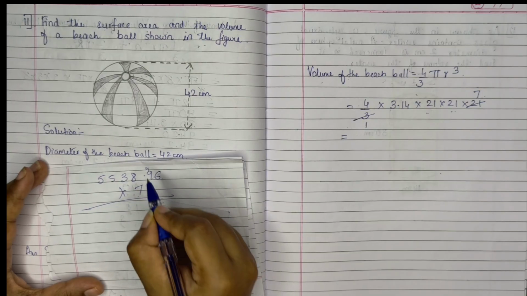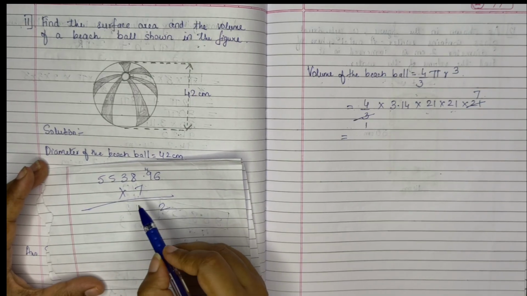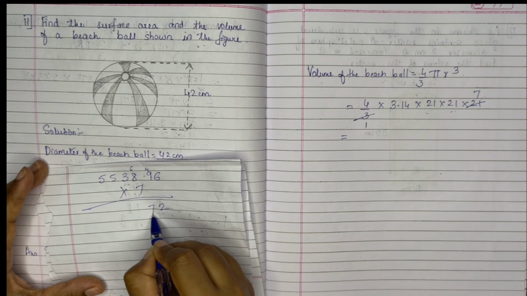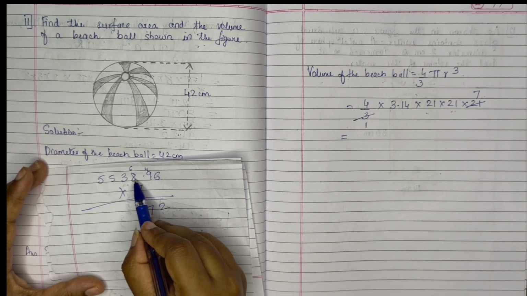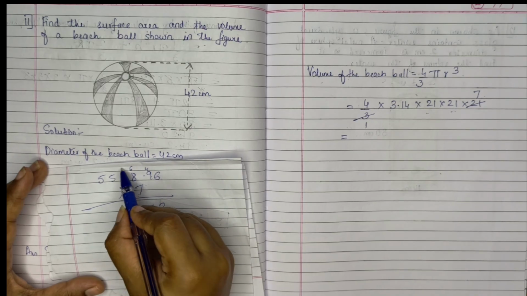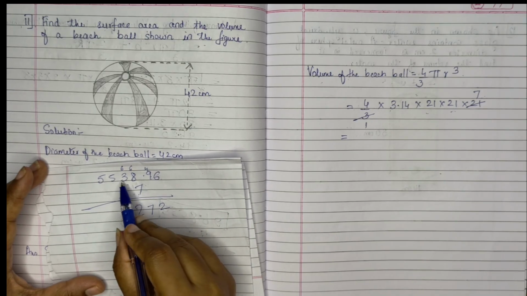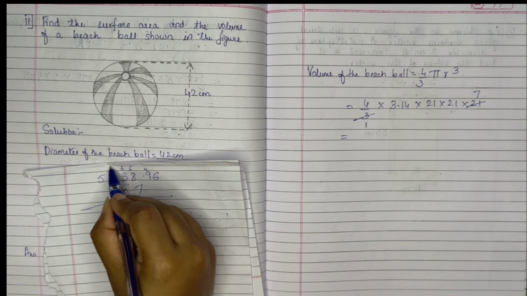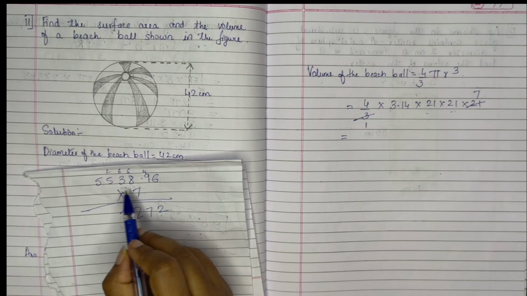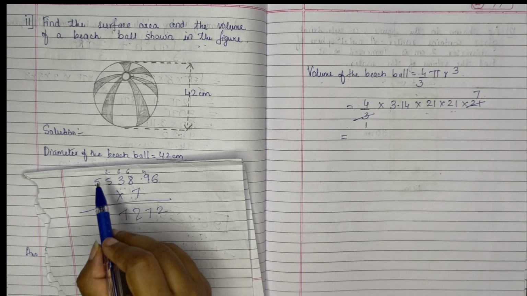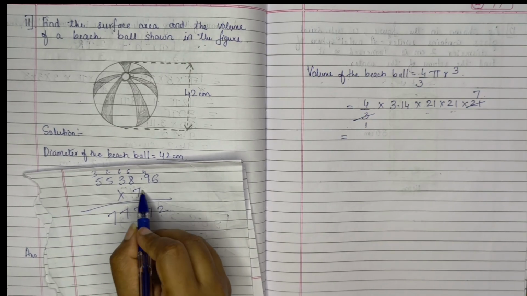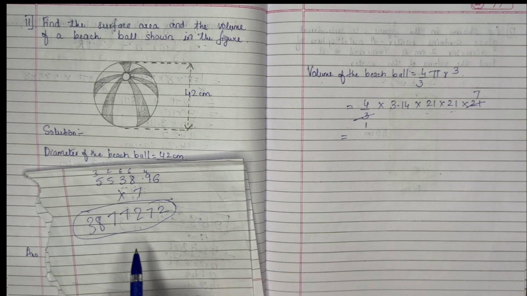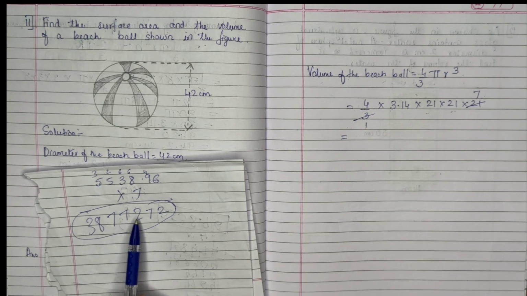7 6s are 42 over here. Okay, 7 9s are 63 plus 4, 67. 7 8s are 56 plus 6, 62. 7 3s are 21 plus 6, 27. 7 5s are 35 plus 2, 37. 7 5s are 35, 38 we get here. Okay, when you multiply you get this, 3877272.